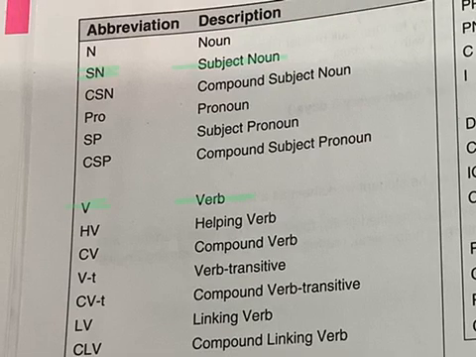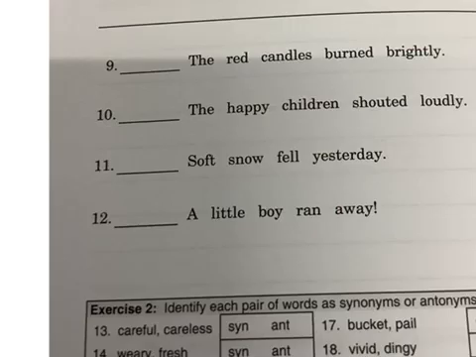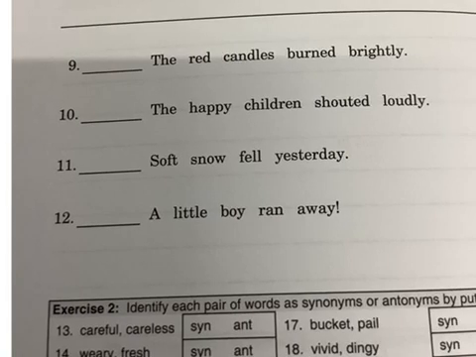So let's go ahead and review how to do some of these pattern 1 sentences. And guys, these are the same exact sentences we did yesterday. So taking a look at our sentences right here. These are the same sentences we saw yesterday. Look at sentence number 9. And these sentences can be found on page 2 of your workbook. Remember, the very first step that we need to take is we need to read the sentence.